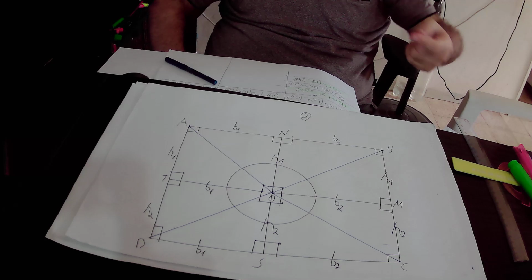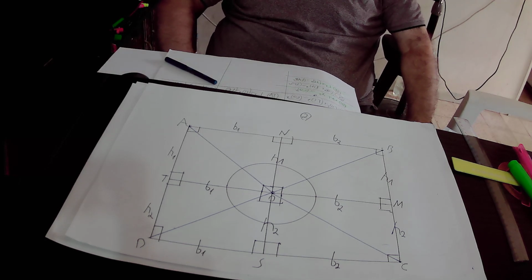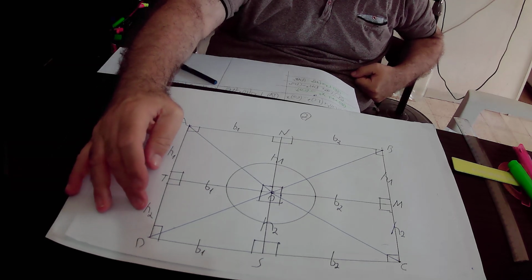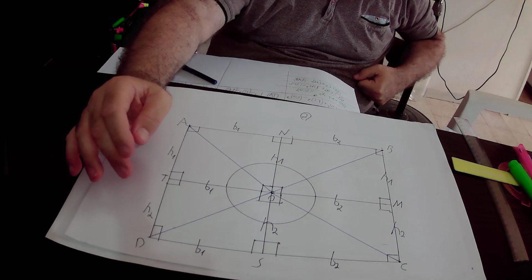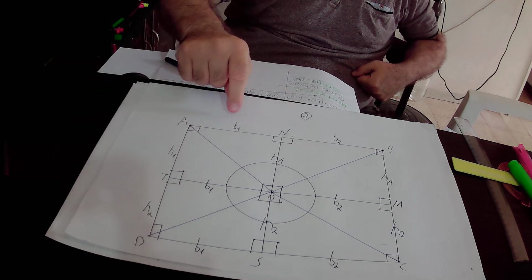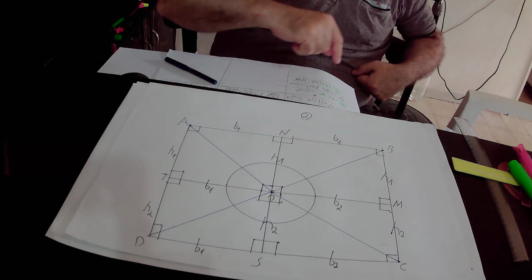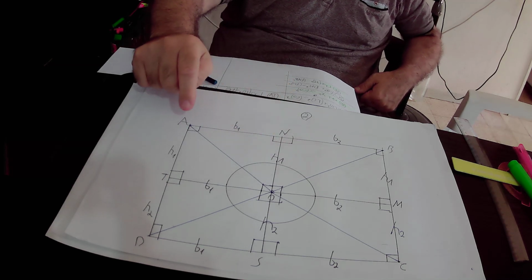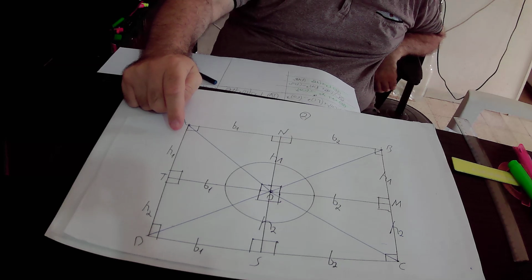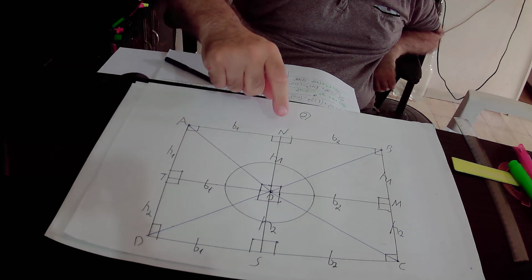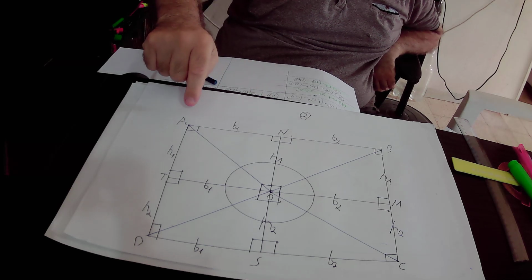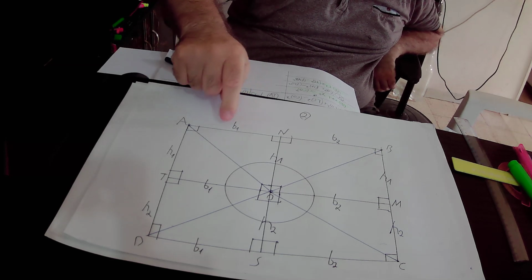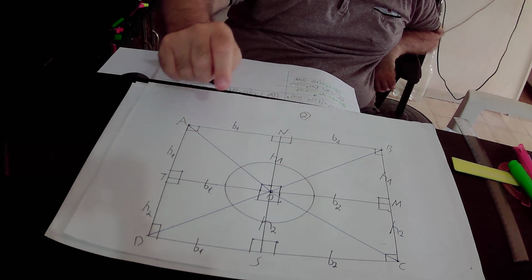Okay, and we know that the opposite sides of a rectangle are equal to each other. So we define side AT as H1, we define side TD as H2, and we define side AN as B1 and side NB as B2. So in rectangle ANOT, the opposite sides are equal to each other. So side AT equals H1, therefore side NO must also equal H1. Likewise, in rectangle ANOT, side AN equals B1, therefore side TO must also equal B1.